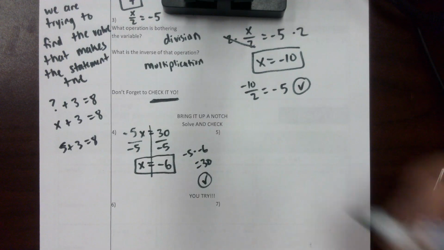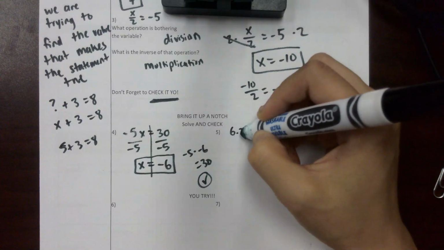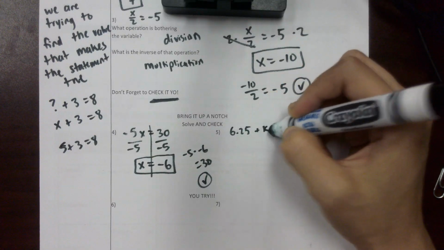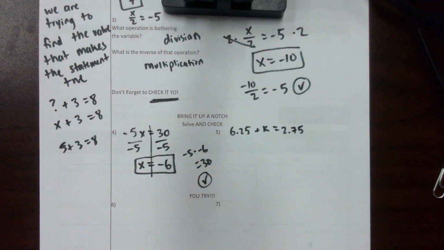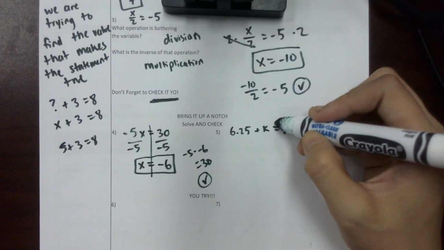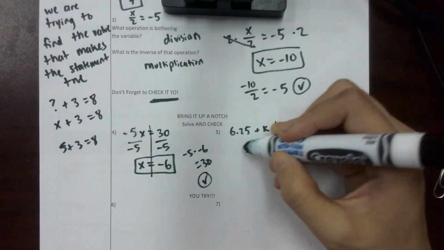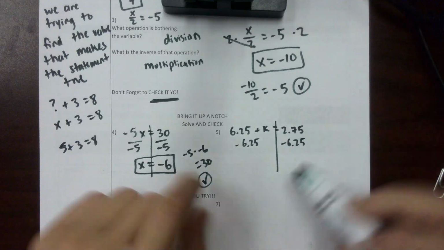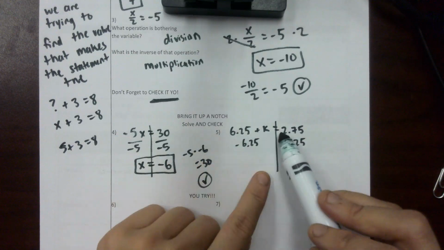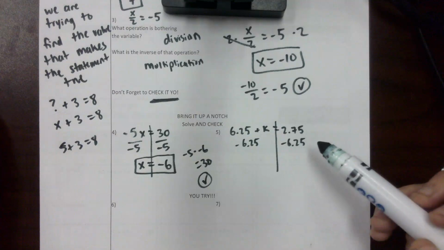All right, for number 5, 6.25 plus k equals 2.75. So this one, you could probably use a calculator. I would let you use a calculator. So we have our equal sign with our line down the middle. We subtract 6.25 from both sides, because we're doing the opposite, right? Before it was a positive 6.25 plus k. K is being antisocial.